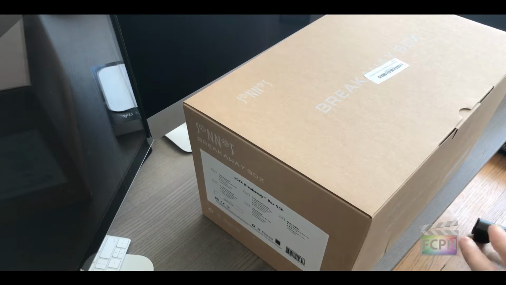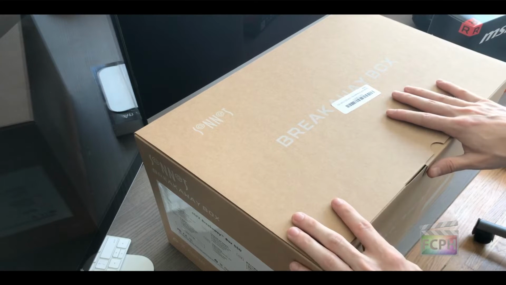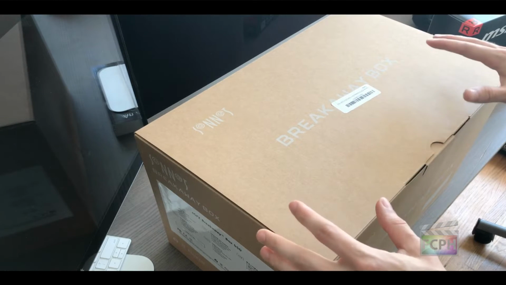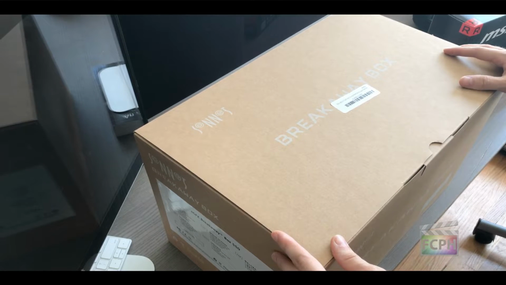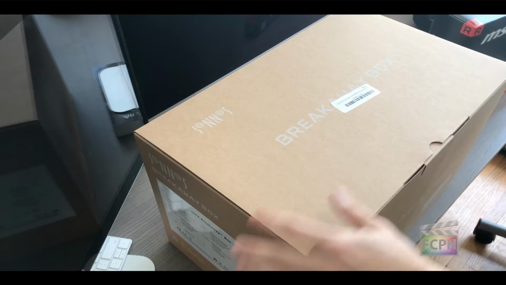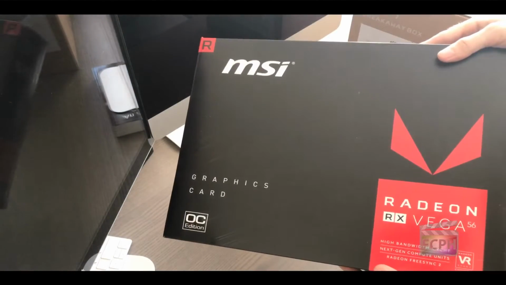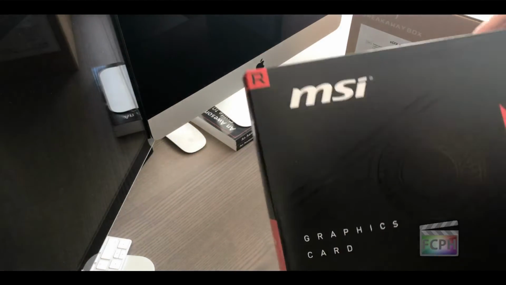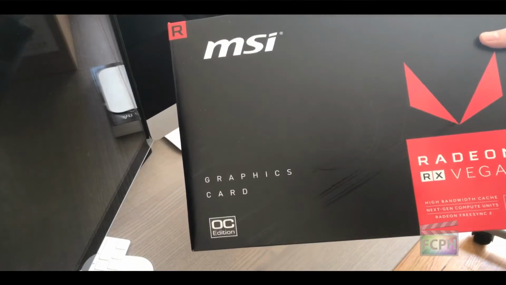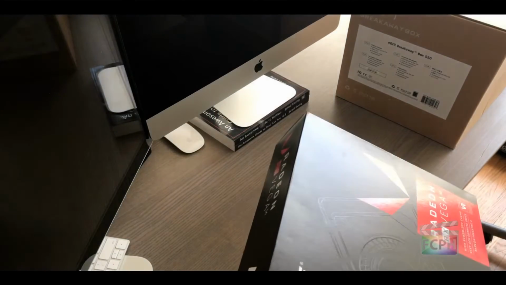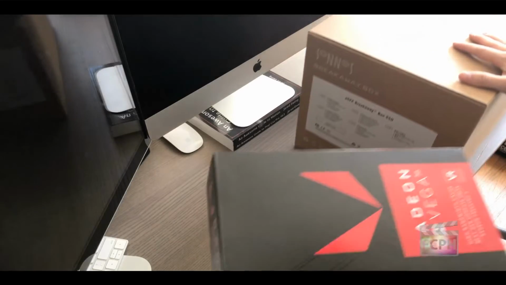eGPU. We have received in the mail 2 boxes. One is an actual breakaway box. This is essentially the casing that the graphics card is going to be inside. And in addition to the breakaway box, we have a graphics card. This one is an MSI graphics card. It's the Radeon RX Vega 56. So we have these 2 packages, and essentially we're going to go through with these parts and build our eGPU.